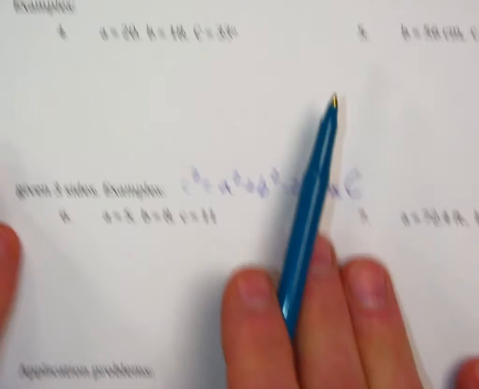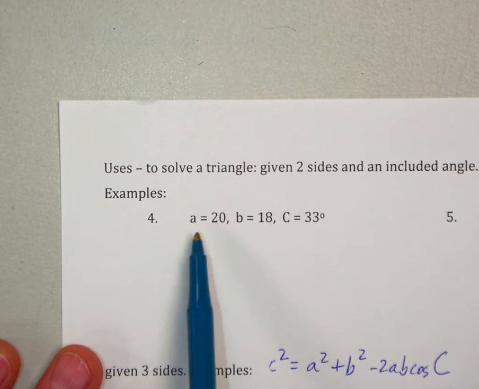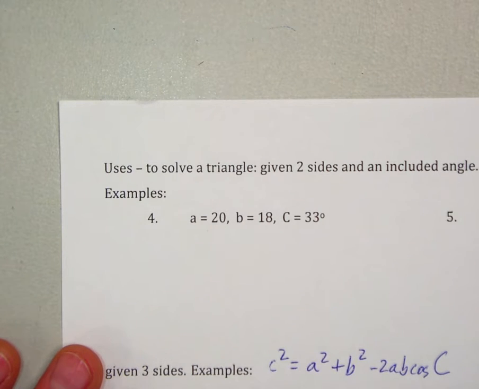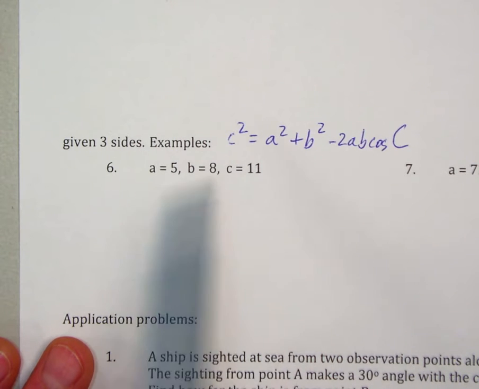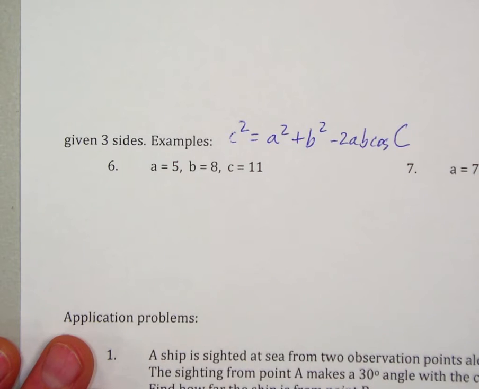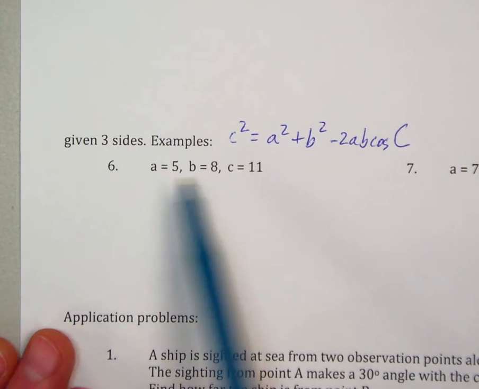If you look at the examples we've done, like up here, I gave you two sides, but I also gave you an angle. How that's going to change is now we're going to take a look at what happens if I give you three sides, but I don't give you any angle at all. How can we use that in order to figure out what an angle is? So let's give it a try.